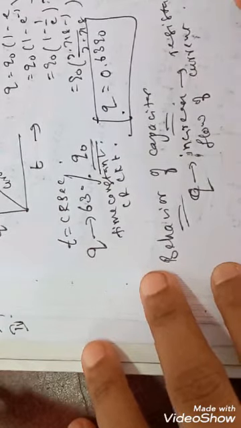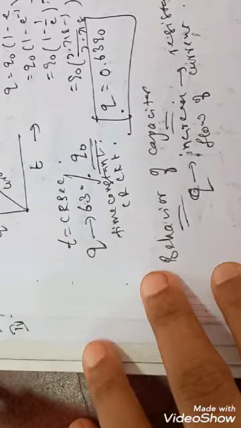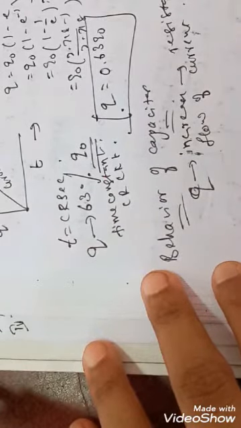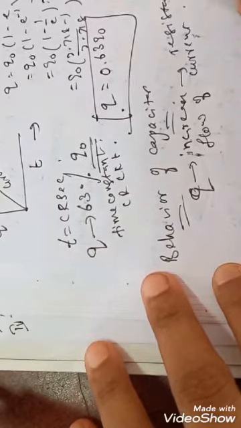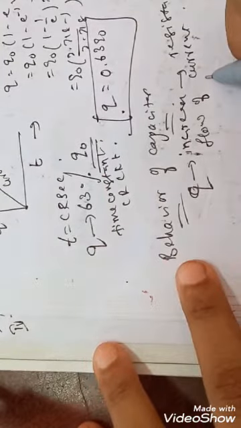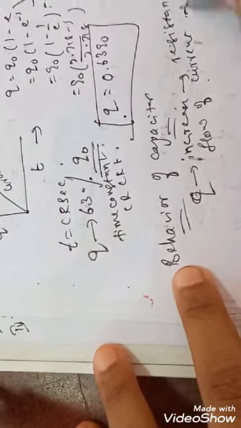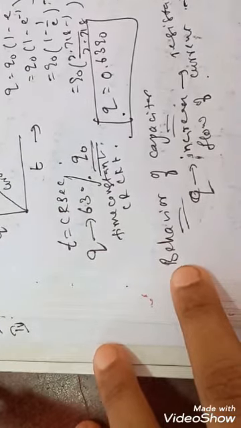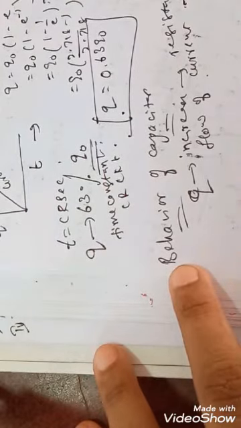Now, the charge which has already been built up on the plates opposes any further charge moving towards it. It will not allow further charge to come.